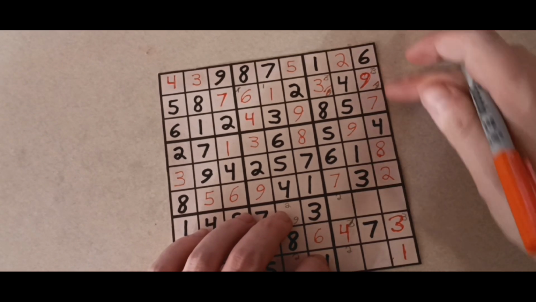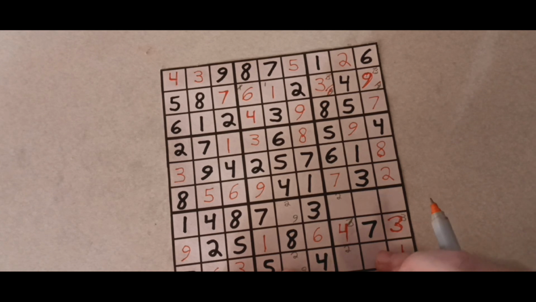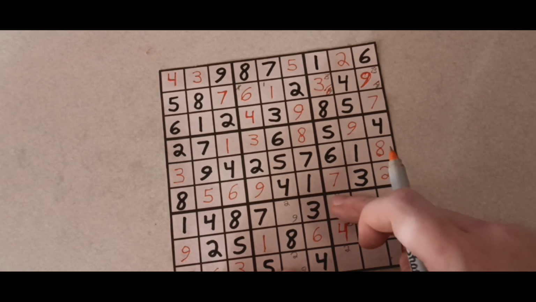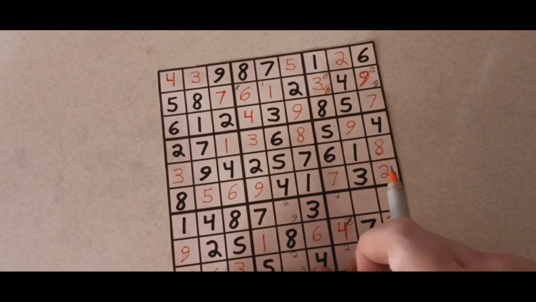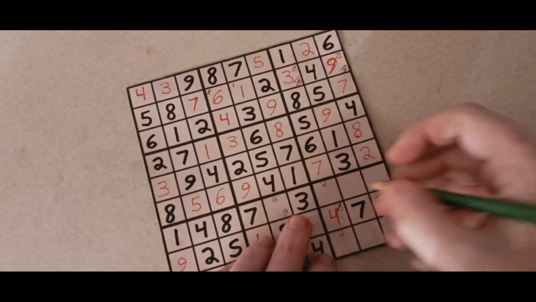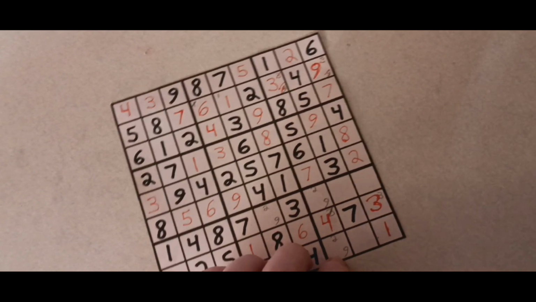And 9, we can use that to help determine down here what goes here or here. And right now we don't know whether it's here or here just yet. So let's go pencil that in, shall we? 9 and a 9.